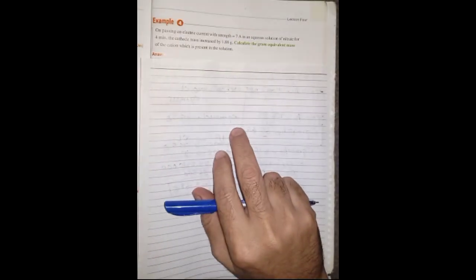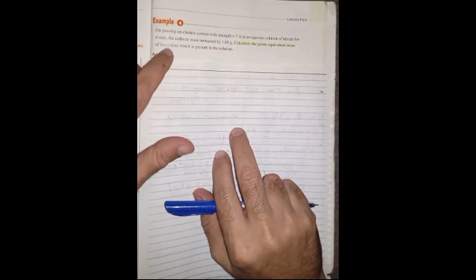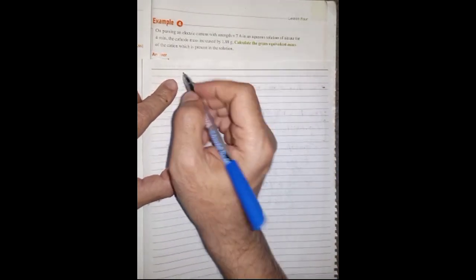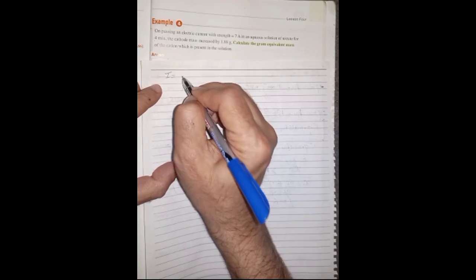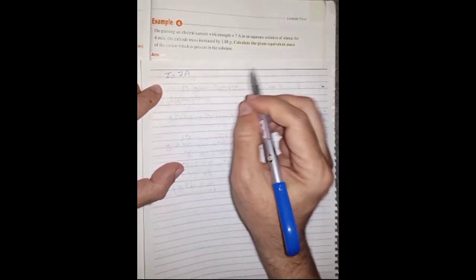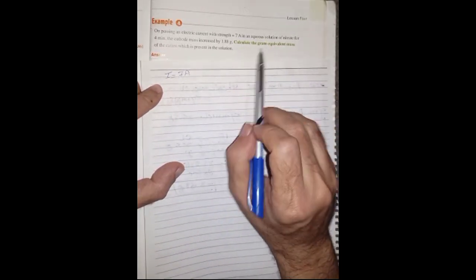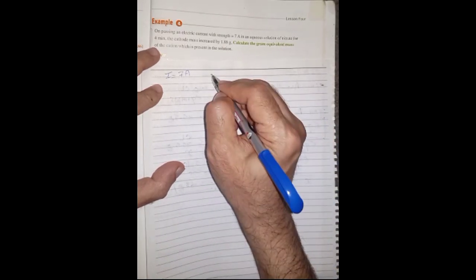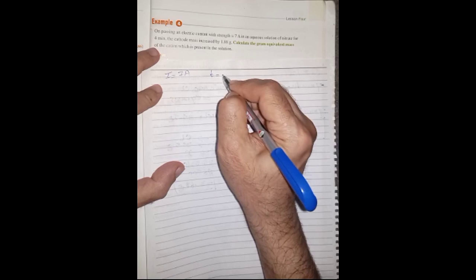So here, example number 4: on passing an electric current with a strength of 7 ampere, so the current intensity is 7 ampere, in an aqueous solution of nitrate for 4 minutes. The time is 4 minutes.